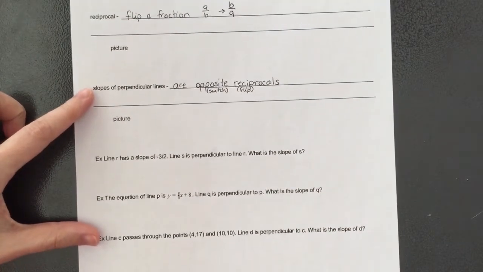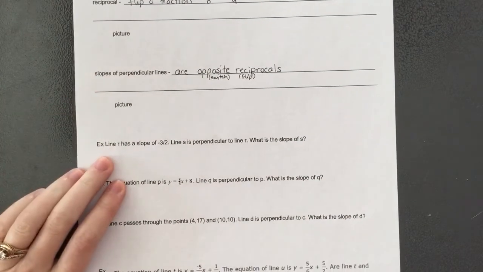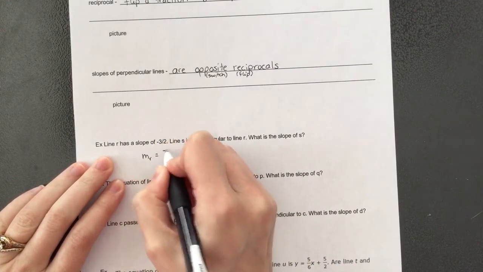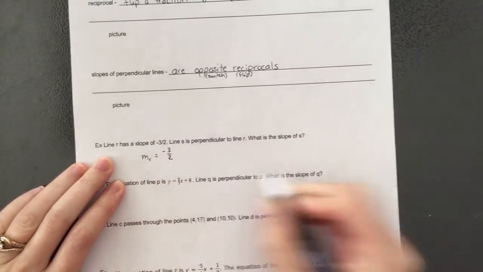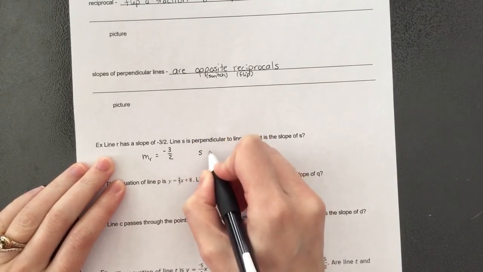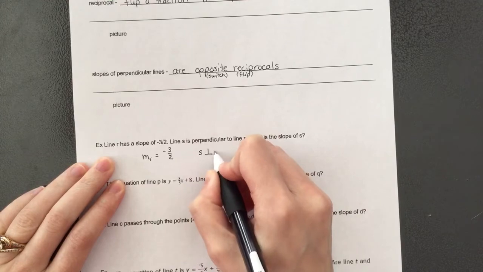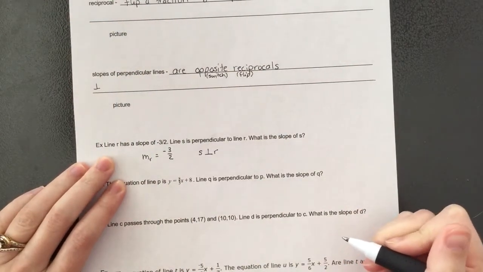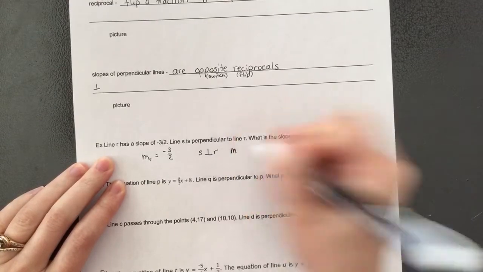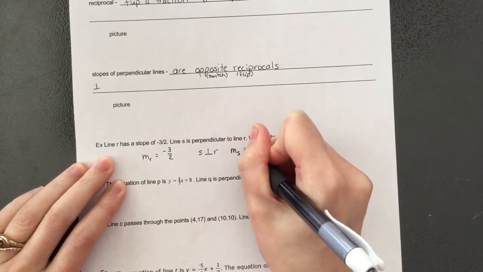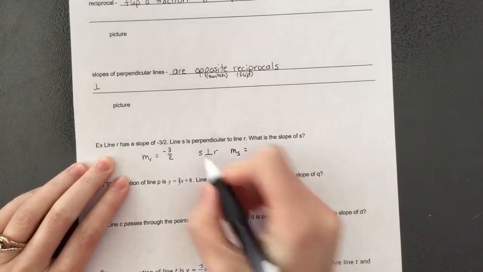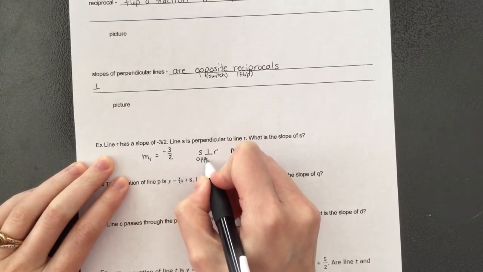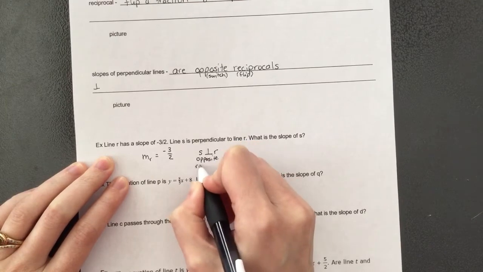So looking at the first example that we have, they tell us that line R has a slope of -3/2. They tell us that line S is perpendicular to line R. And this little symbol right here is a symbol for perpendicular. And they want to know what is the slope for line S. So perpendicular, when we're talking about slope, it's going to be opposite reciprocals.